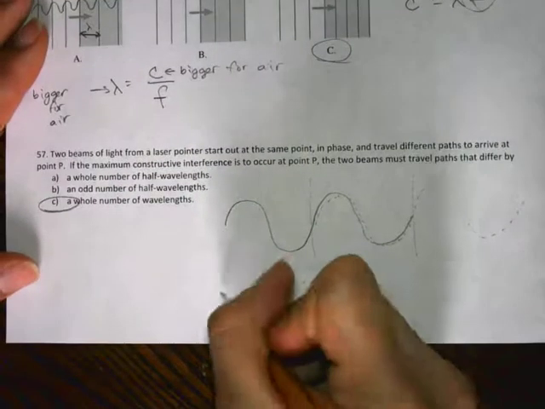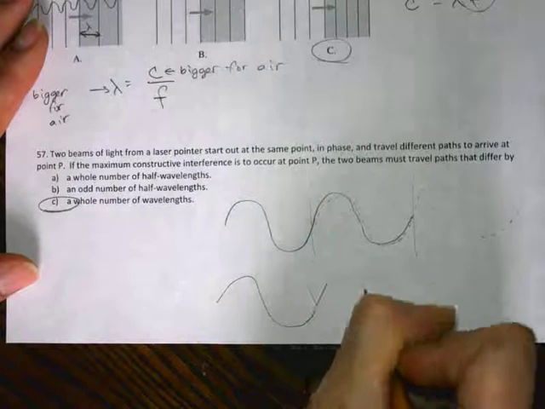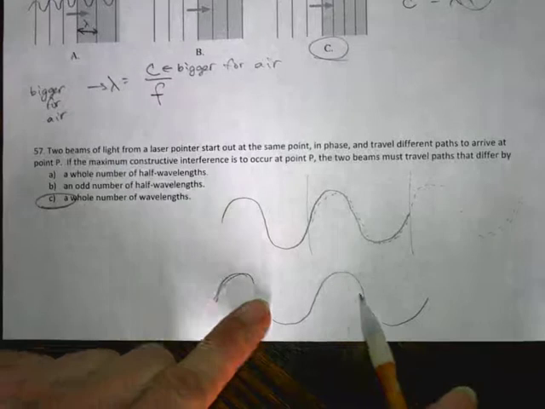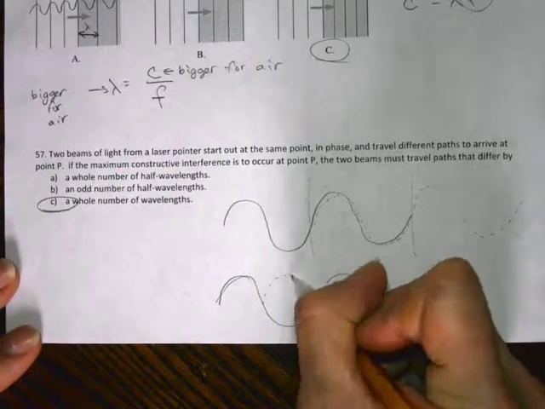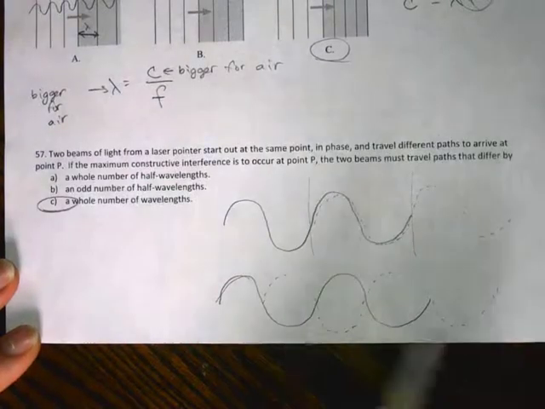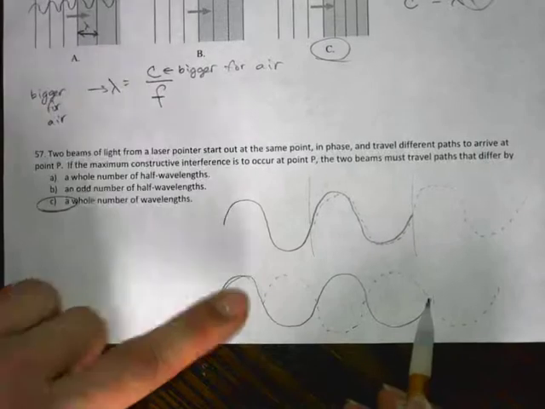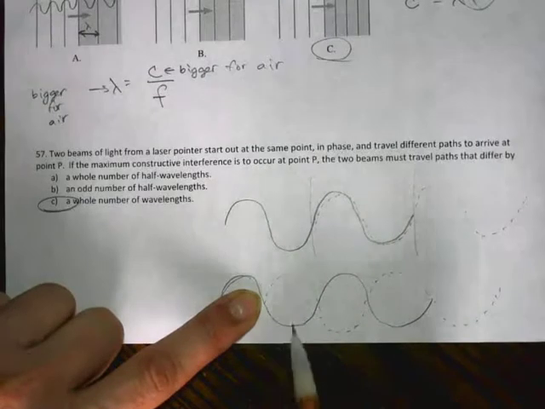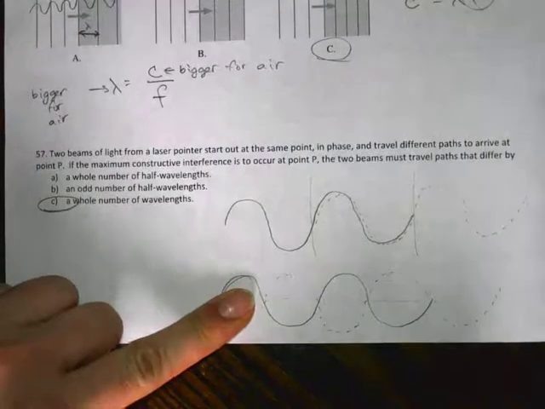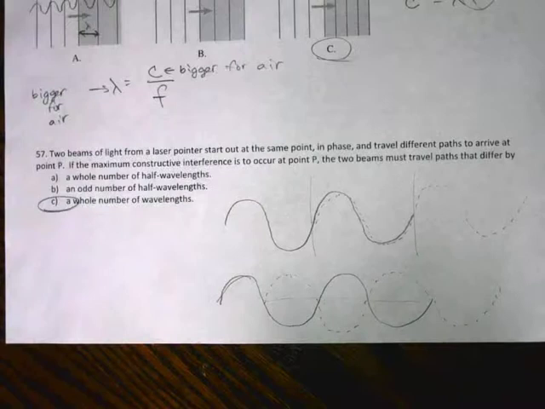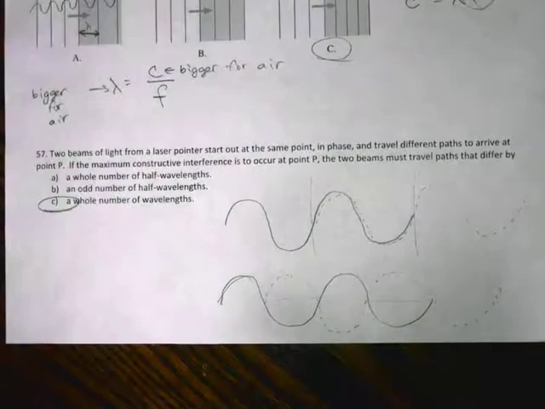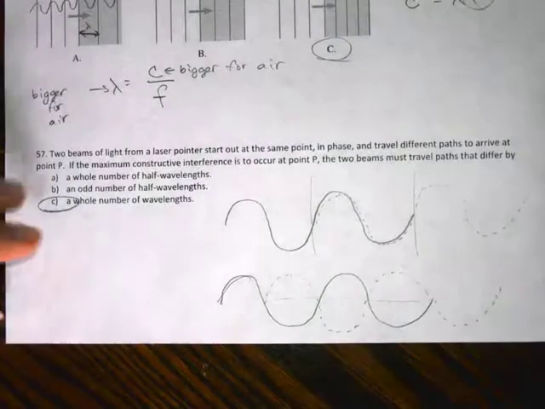If we were looking for destructive interference, I'll draw what that would look like. So here's the same initial wave. If we pick this up and we only move it half a wavelength, then we would have something that looked like that. These are two waves that are canceling each other out. So we have crest meeting trough in every spot. If you add those together, then you'll get destructive interference. So any half wavelength shift will be destructive interference. Any whole wavelength shift would be constructive interference.